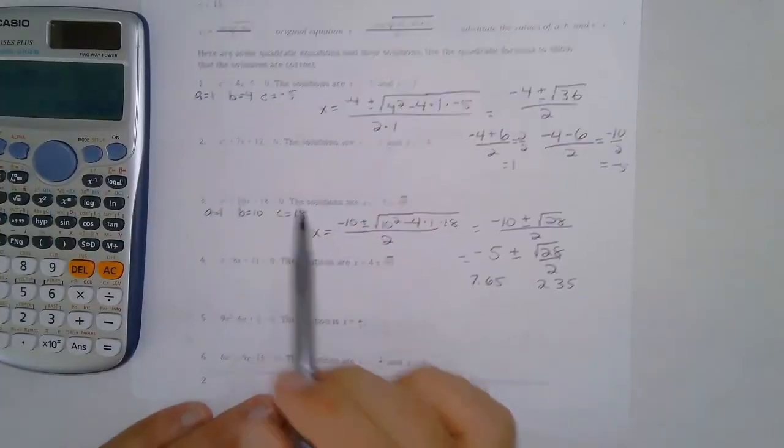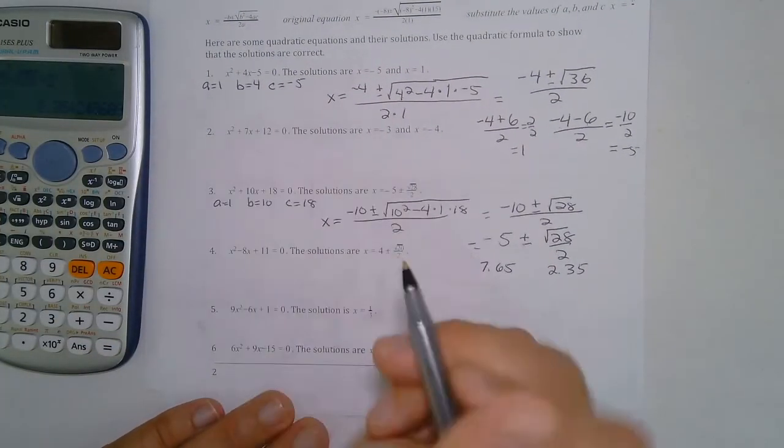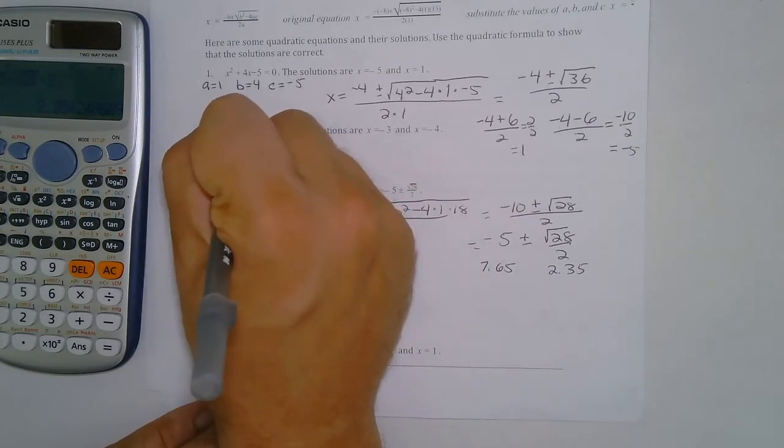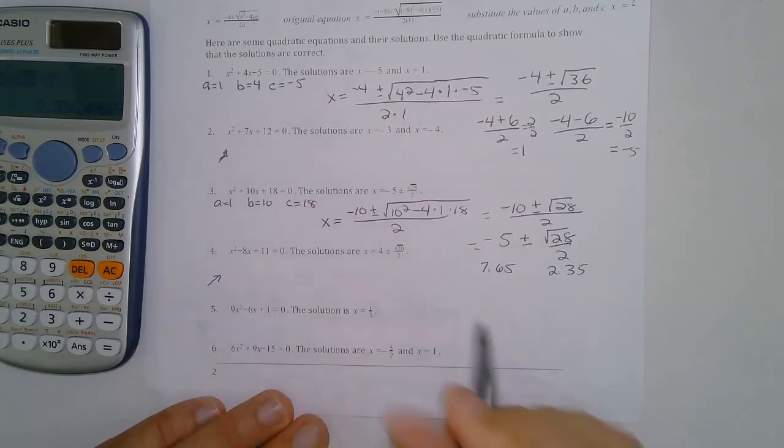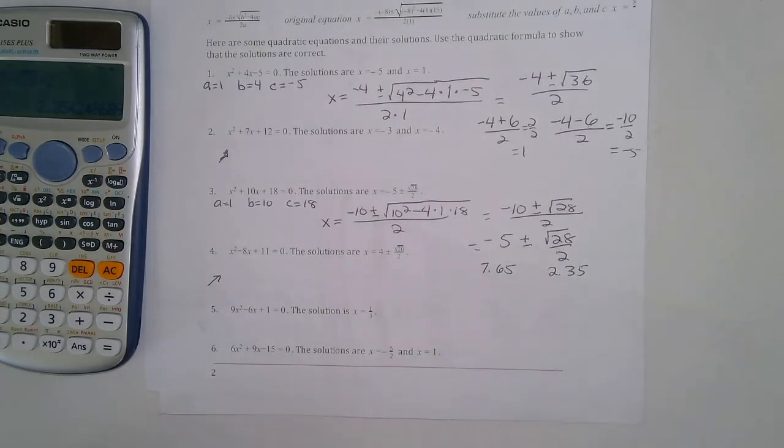So we're going to practice these. What I want you to do is pause the video and practice with this one and this one. So practice and make sure you can get those answers for the quadratic formula.